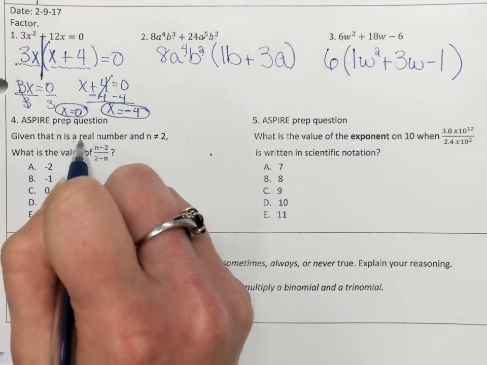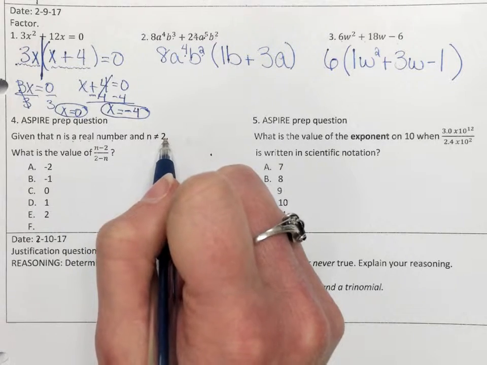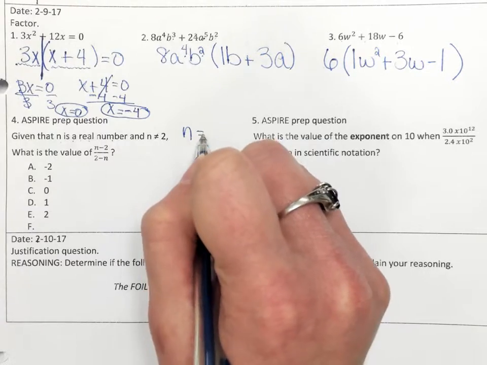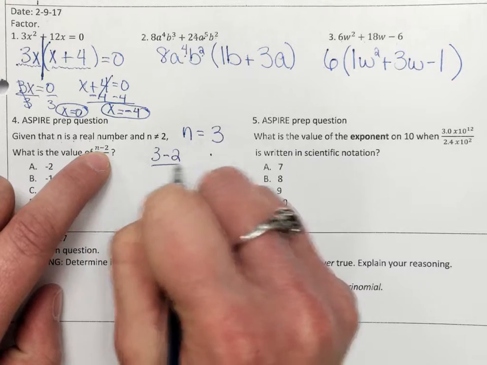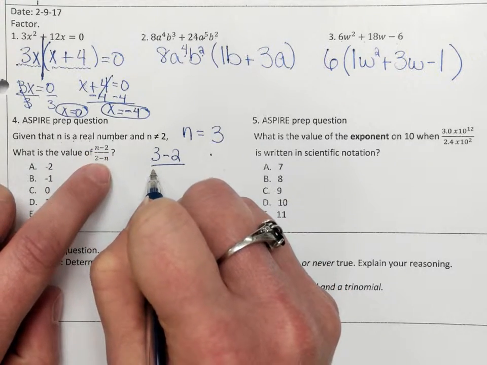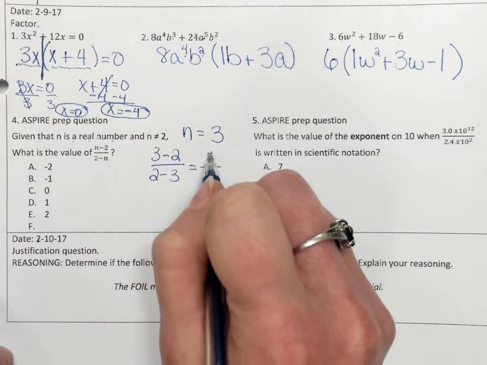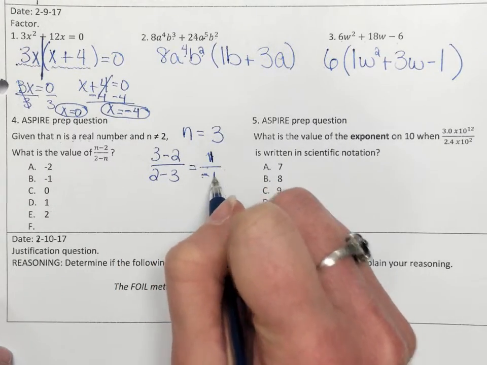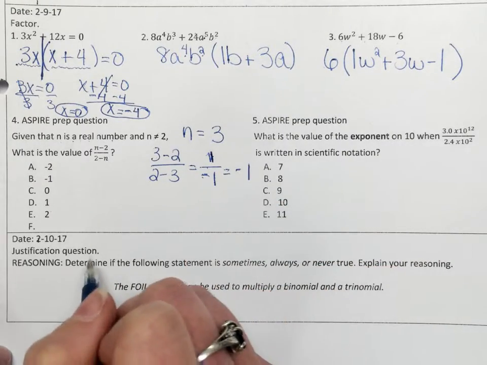Given that n is a real number, and n cannot be what number? 2. Okay, so pick a number that's not 2. 3. Okay, here we go. 3 minus 2. And then what's on the bottom? 2 minus 3. What's 3 minus 2? 1. What's 2 minus 3? What's 1 divided by -1? No, it's not. -1.